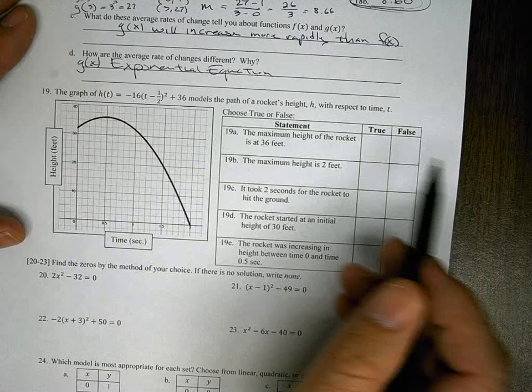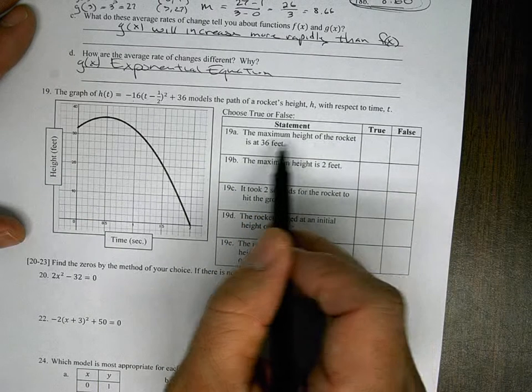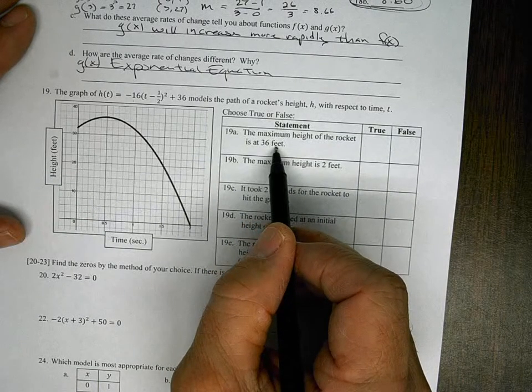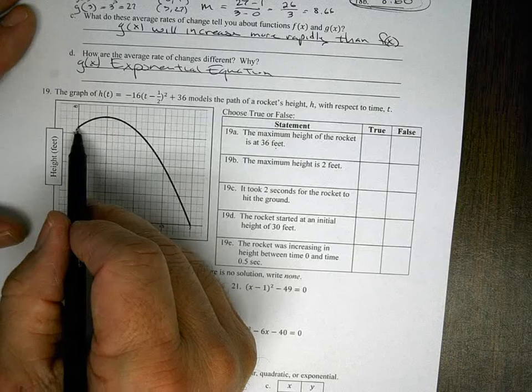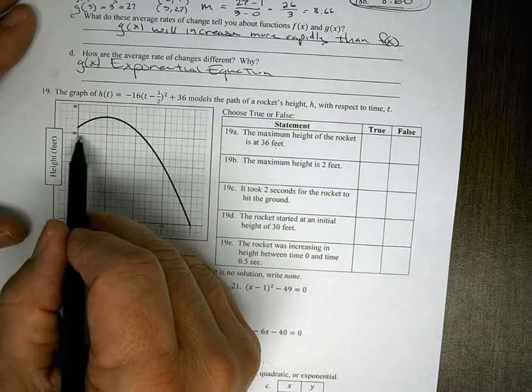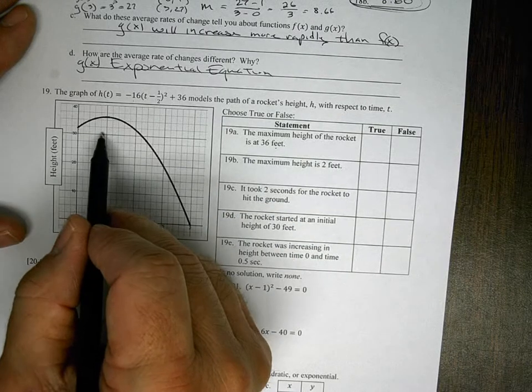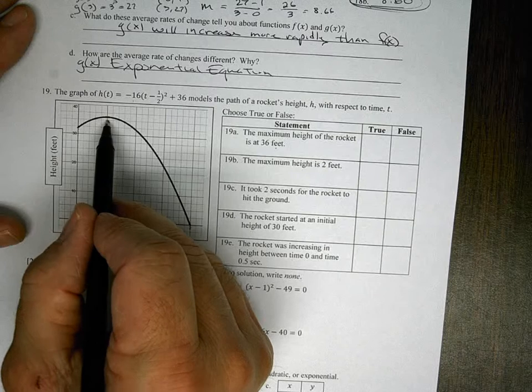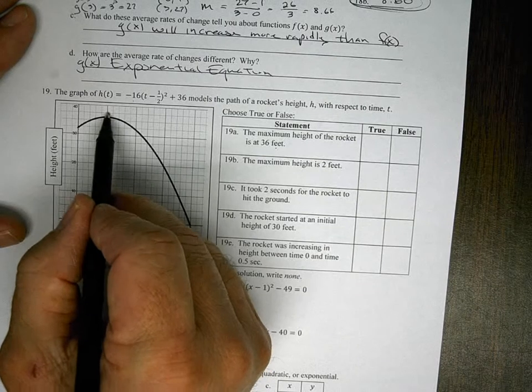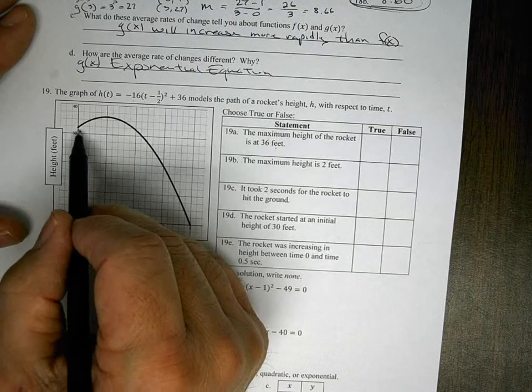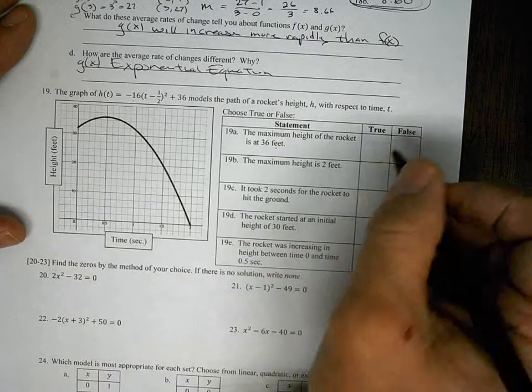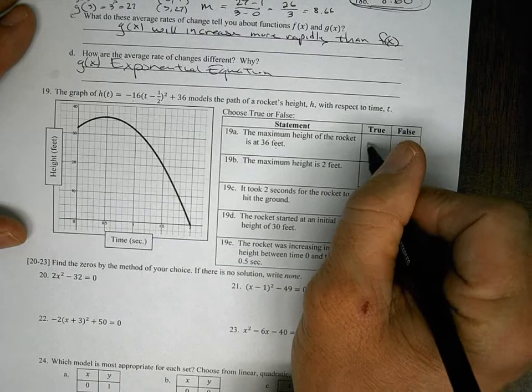The maximum height of the rocket is 36 feet. Okay, well, it looks like we're at 30, 32, 34, 36. This isn't a perfect graph because the maximum height should be 36, so that is true.